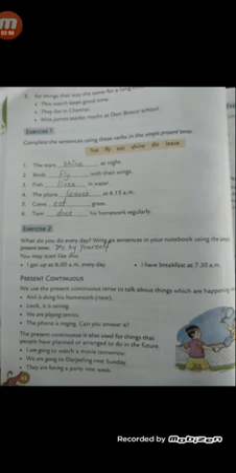Then fish, here fish is a singular subject, that's why we have to add s or es with its verb live, so we have to write lives in water.